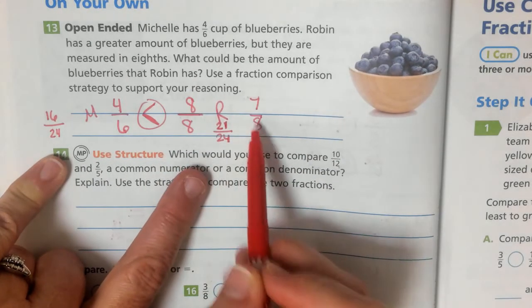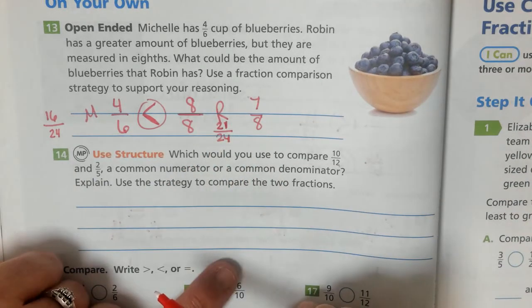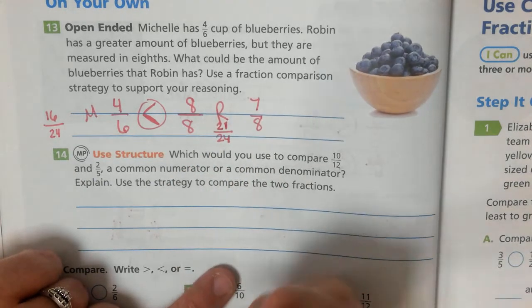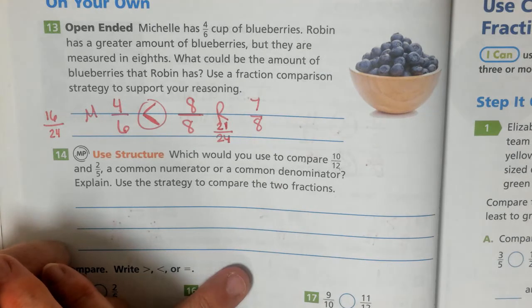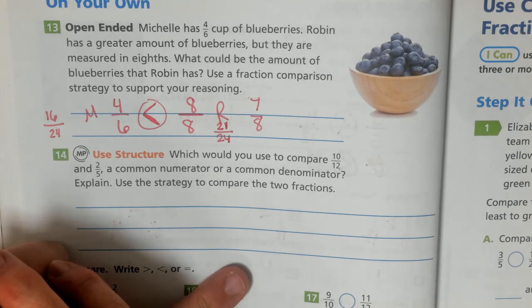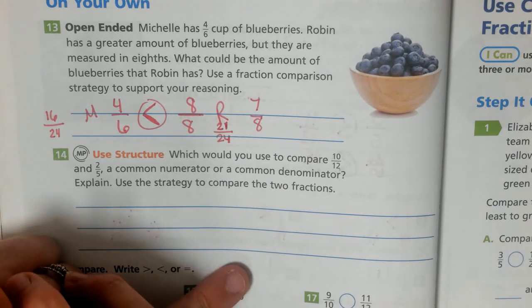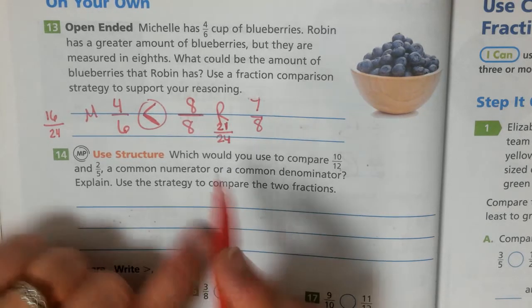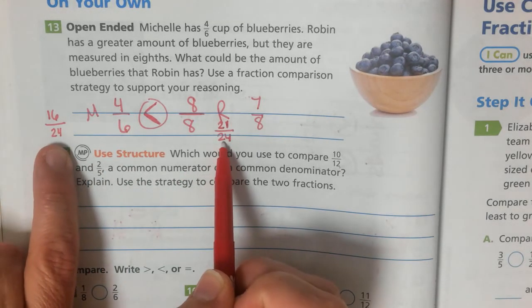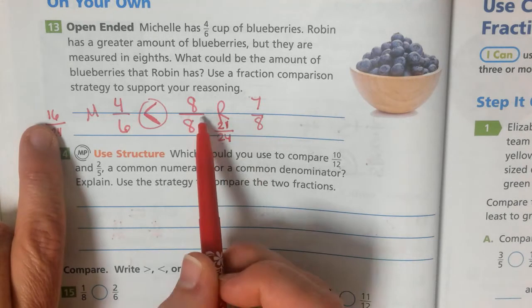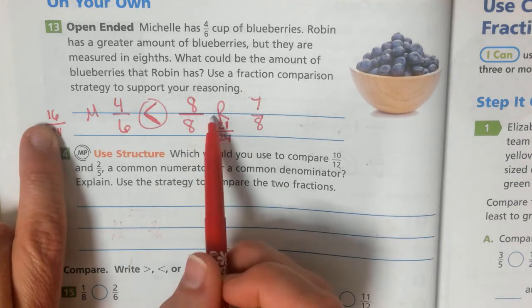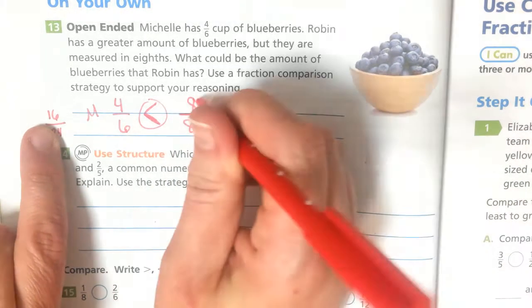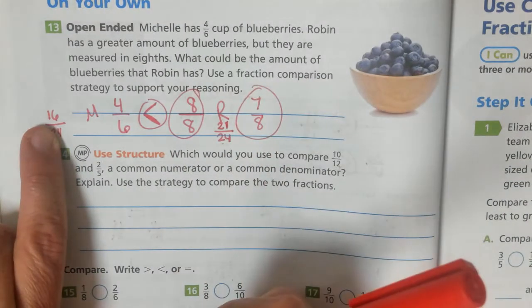So we would have 21/24ths. So we could either have 7/8 or we could have 8/8 as our total for Robin. I apologize, I hope that wasn't too confusing. So it's just trying to find out how you get a common denominator, and then what you could get as a numerator to make it so this statement is true. So it could be this or this.